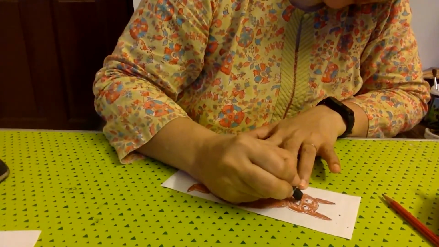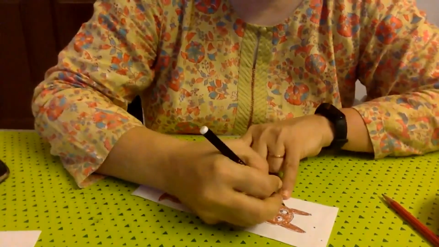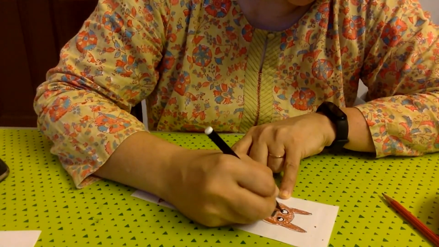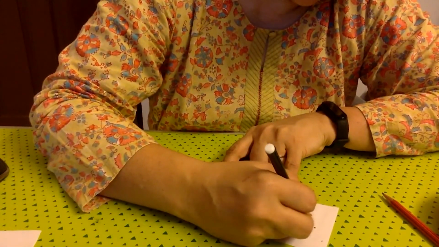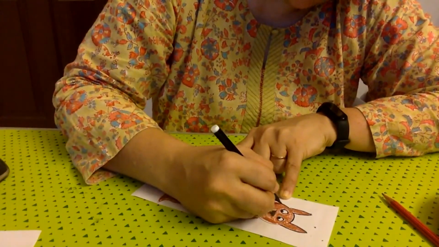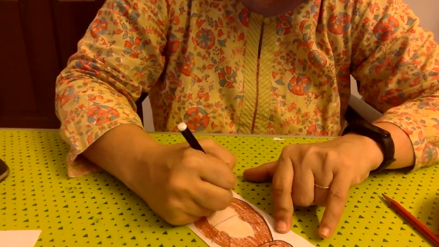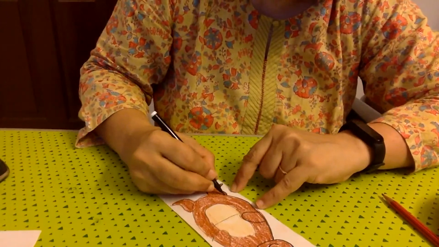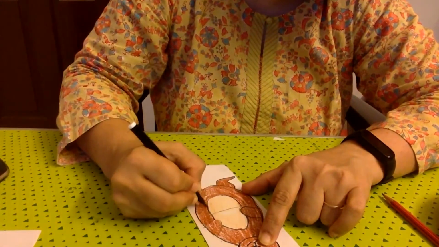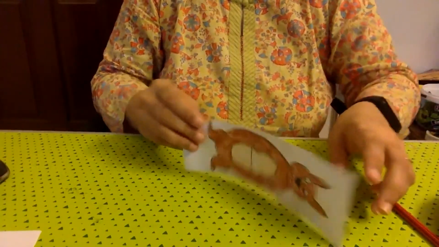Use the black crayon for the nose, or you could even use sketch pen for making the nose of the kangaroo. Make the outline with the black sketch pen for the eyes, and for the outline of the kangaroo. And there, our kangaroo is done.